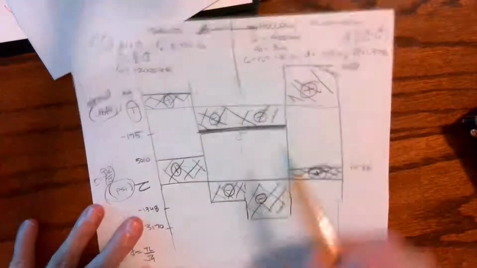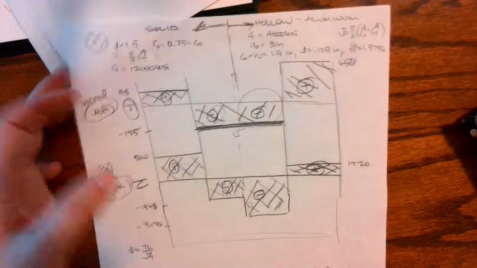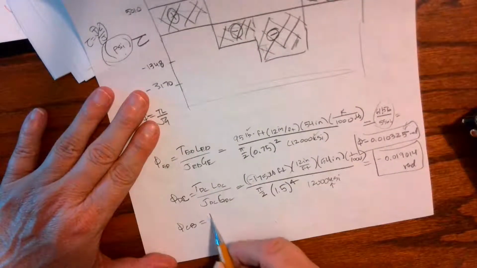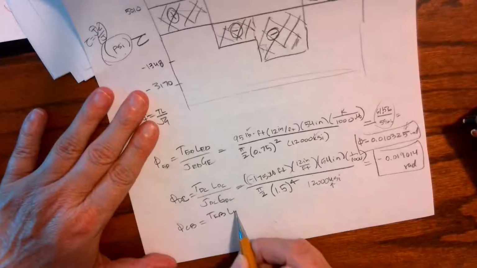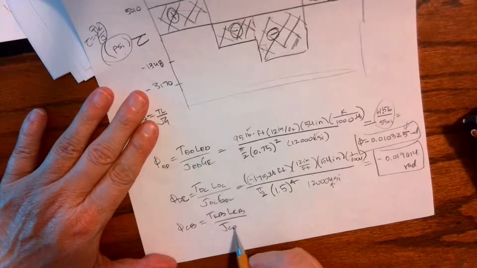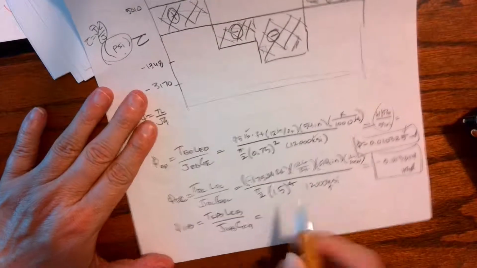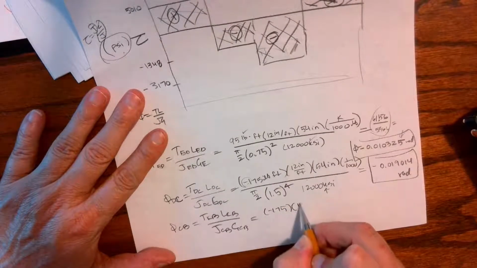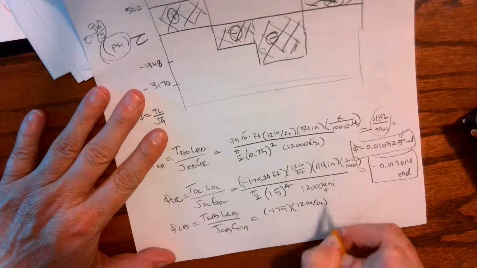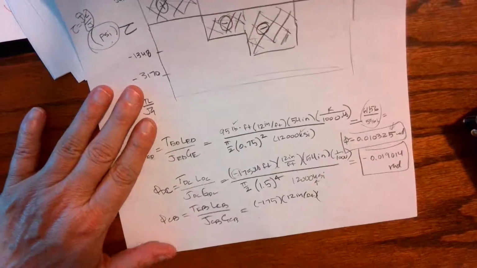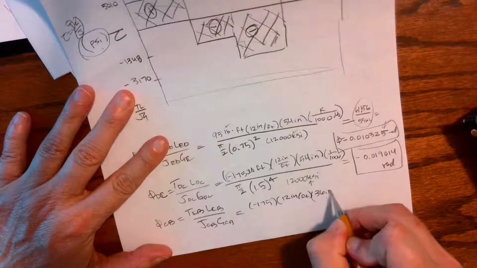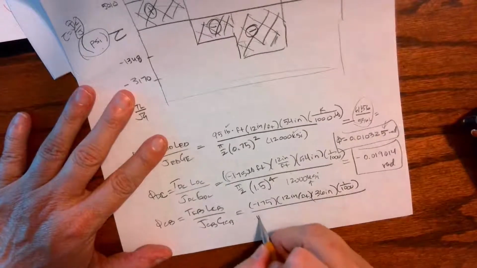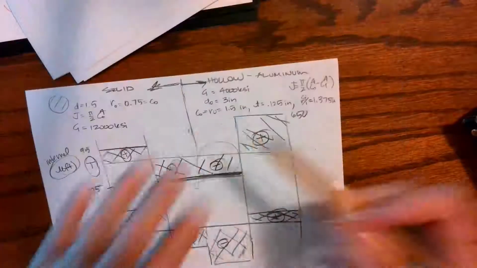Okay, now got to come over here and look at this segment. So I have phi from C to B equals torque from C to B, length from C to B, J from C to B, G from C to B, and my internal torque was negative 175 times 12 inches per foot times a length of 36 inches times 1 over 1,000, to put that in kips, divided by pi over 2. Remember, it was hollow.